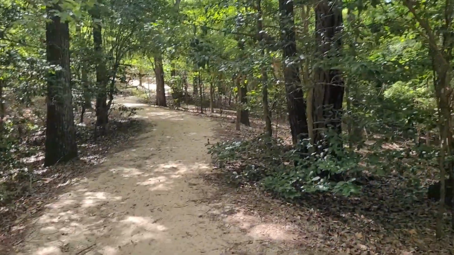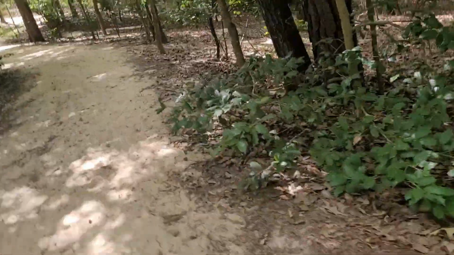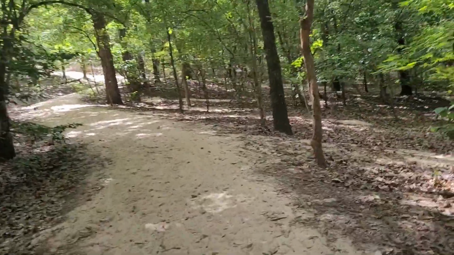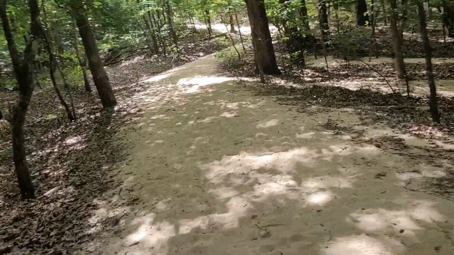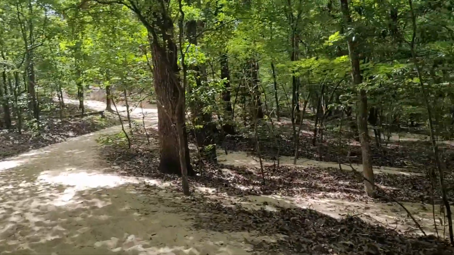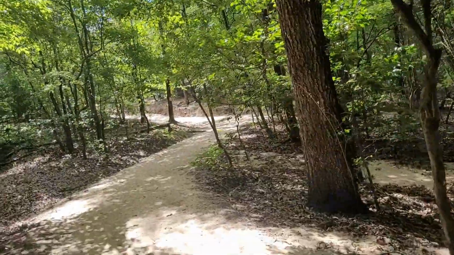All right, we dropped down a little bit, and now we are heading right back up. And this one, yeah, this is cool. It's like a little snaky incline. You see up there, like an S curve. Very neat. All right, advance.